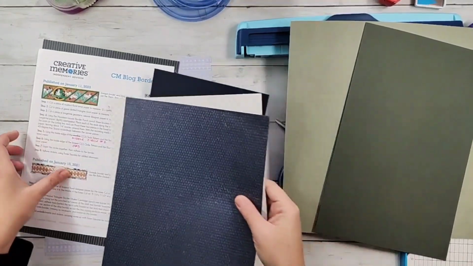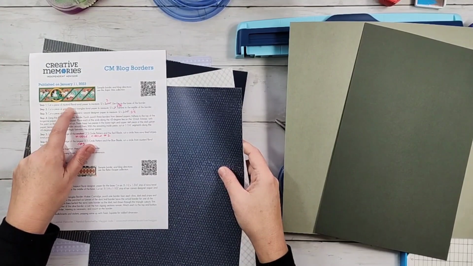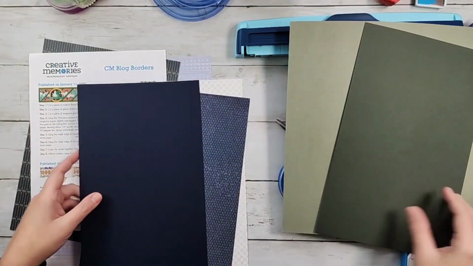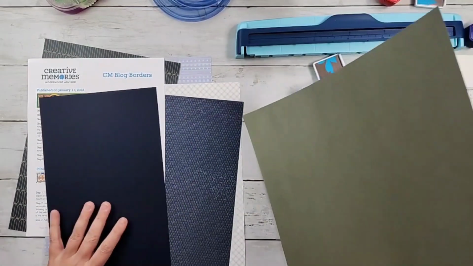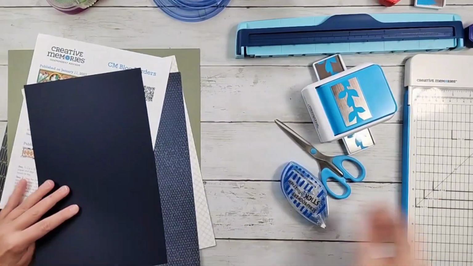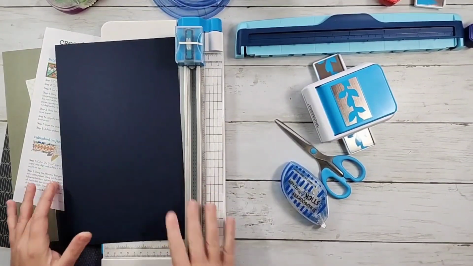So we're going to get started. I am going to start by following right along here at the base. My base, they use a mustard floral, so that yellow base. They cut it to 3 1/4. I am cutting mine to 3. Let me try to organize my papers a bit. So I've got my trimmer here. I'm going to cut this to 3 inches wide.